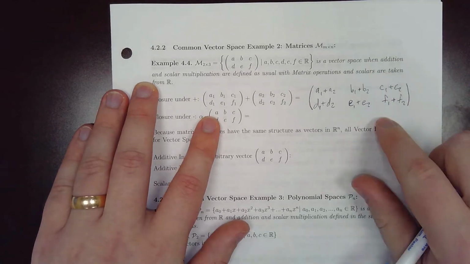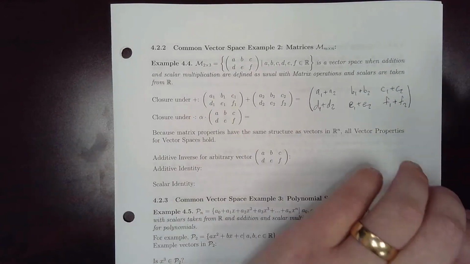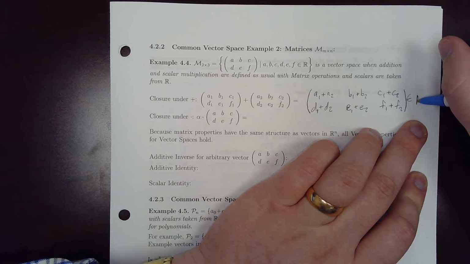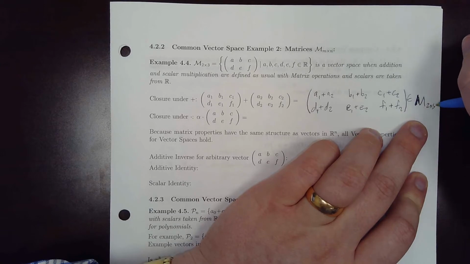And notice that these entries are in the real numbers, and so this is something that's in M 2 by 3.